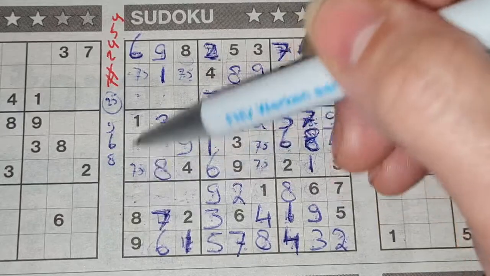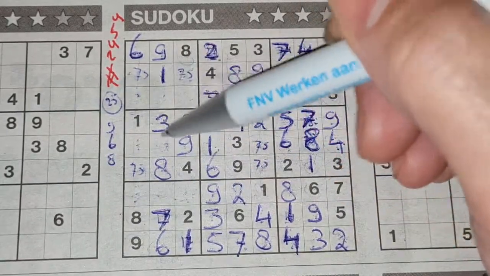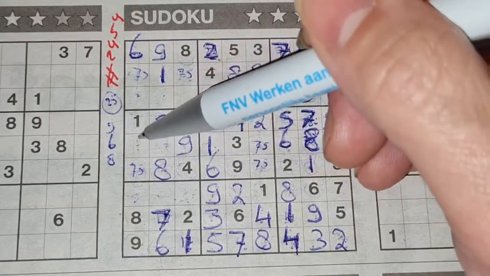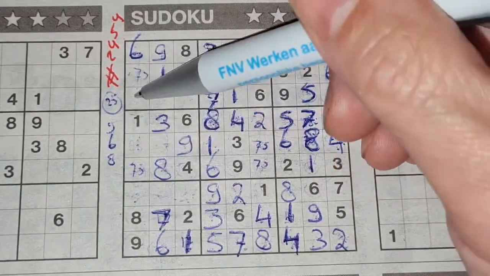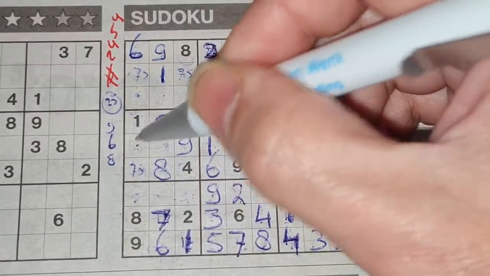Those numbers are the 2, the 3, and the 4. 2, 3, 4. And look, we have a 3 and a 4 in this big square, so no 3 and a 4 in this box. The 3 and the 4 goes in those 2 boxes. The 3 and the 4. So 1 digit left should be a 2.